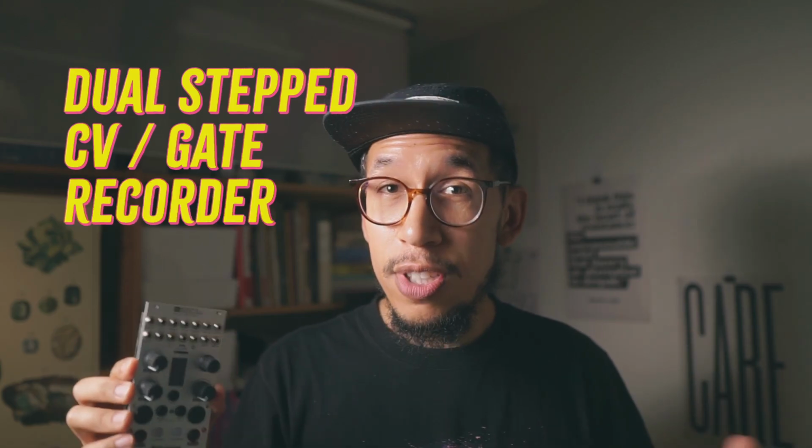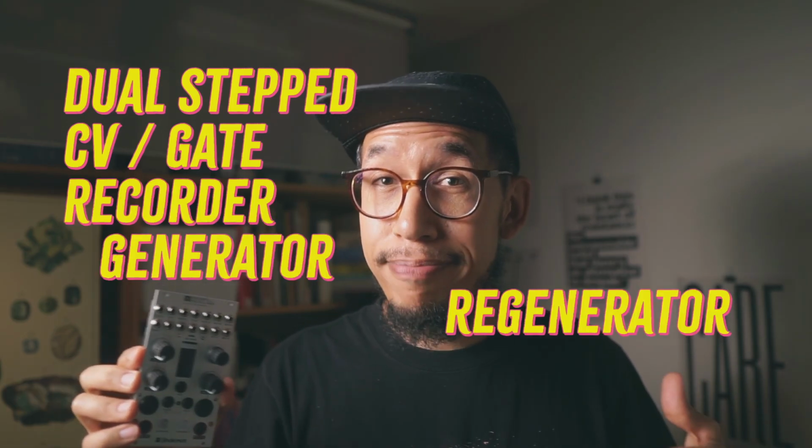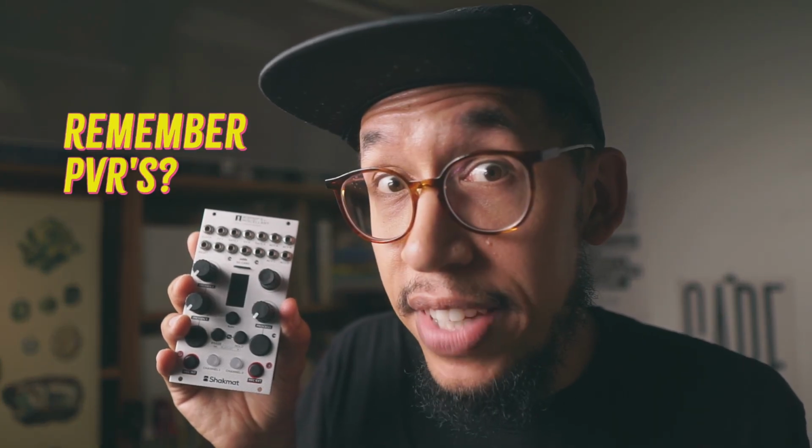At its core, it's a dual-stepped CV gate recorder, generator, regenerator, and processor too. It basically takes in CV voltage and gates and quantizes that to scales and timing to make sequences. It's basically a PVR of CV and gate. You can generate new sequences right on the module using a number of algorithms, or you can just manipulate what you have recorded as well.